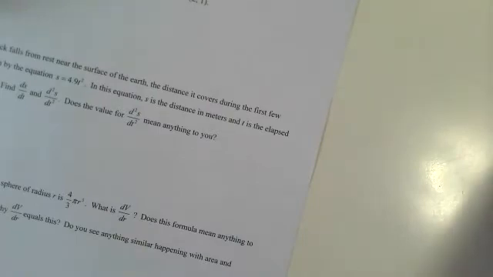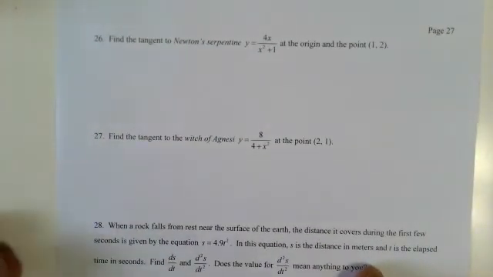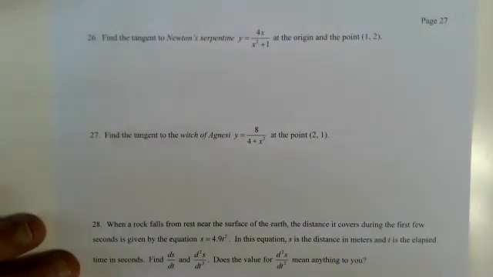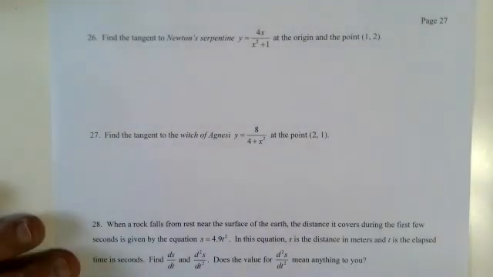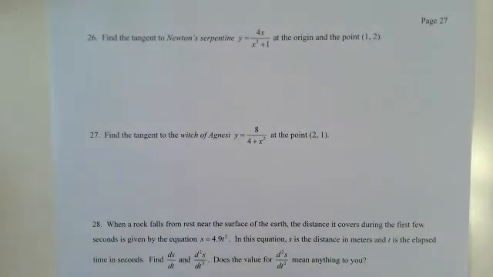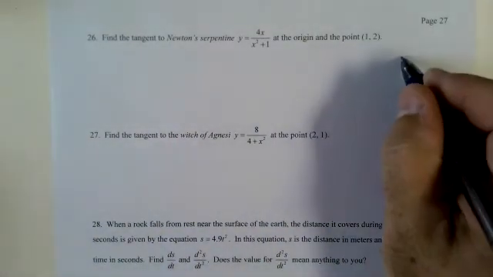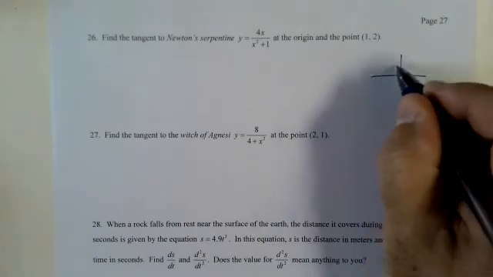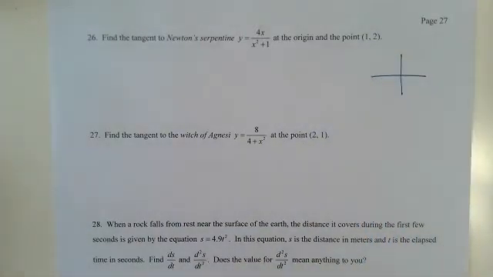Almost there, folks. Boy, I hope you do all these problems. I really hope you do all these problems. Find the tangent to Newton's Serpentine. I don't know what Newton's Serpentine is. Yes, I do. It's the graph of that. It's pretty straightforward. Let me see if I have it memorized. I think it's going to look like this. I'm going to quickly slap it up here. And then I will show you what I did.